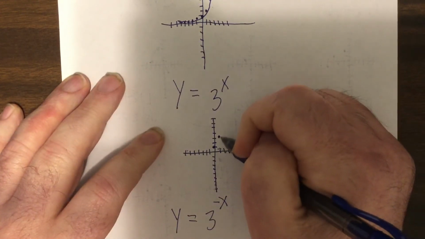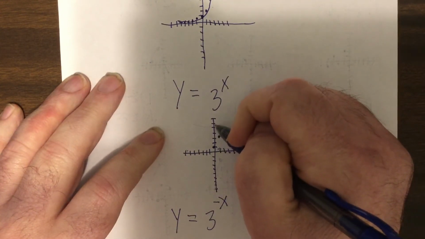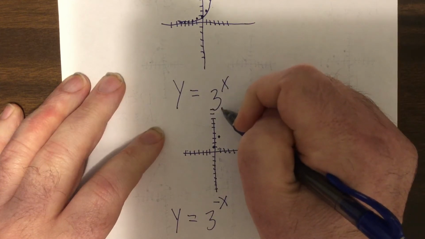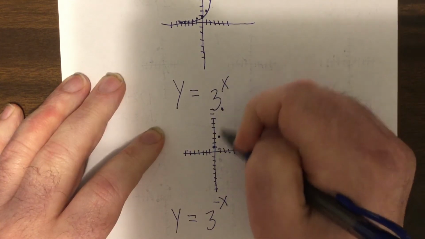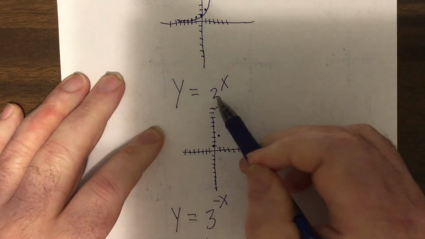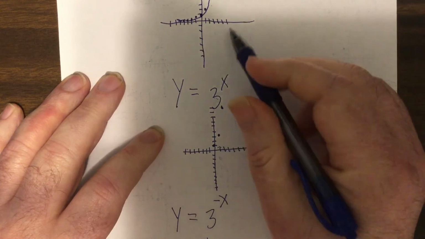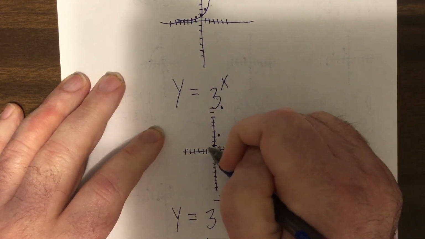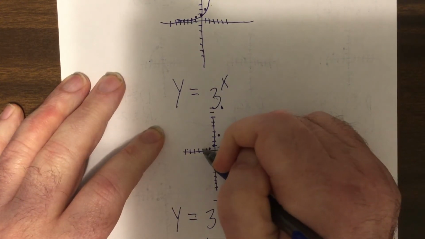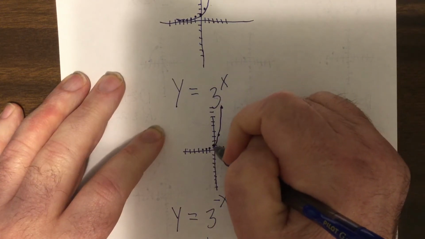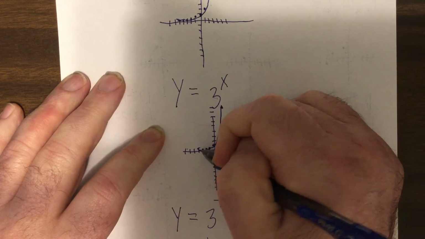Then it's 1 to 9, compared to 1 to 4 for base 2. So it's really jumping up faster, and it's not much of a bigger base. Then it's 1/3, 1/9, 1/27, but again, it never touches the negative x-axis.